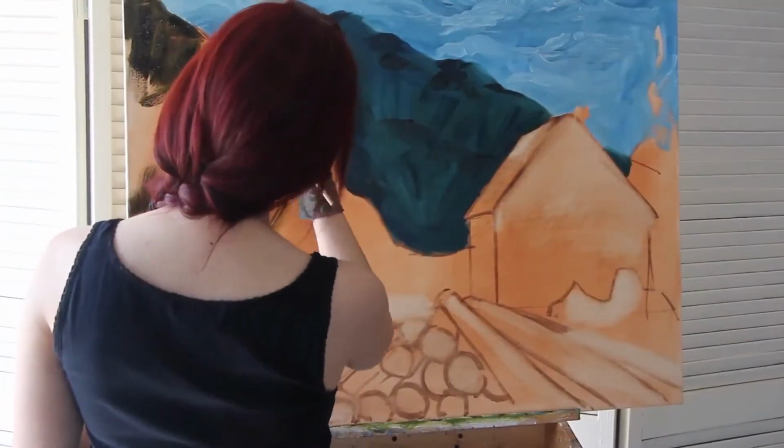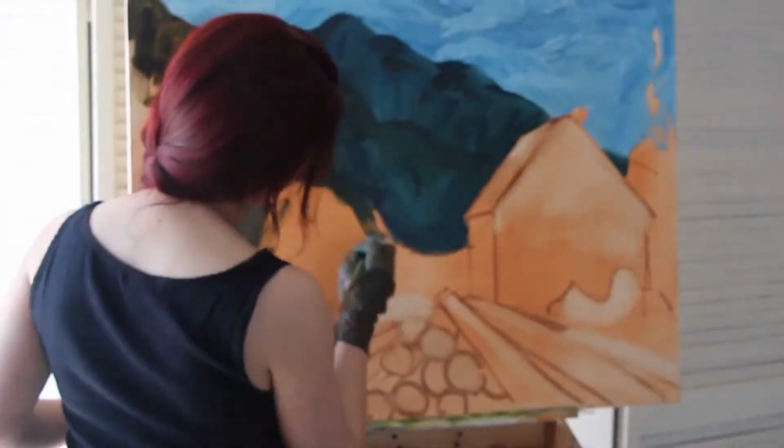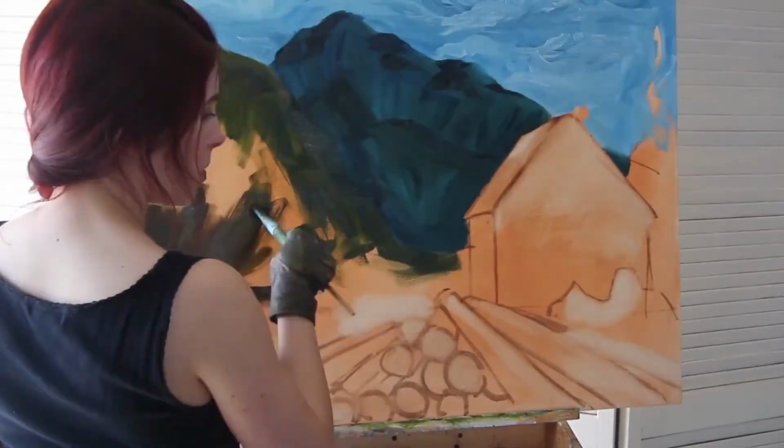Not to mention, you should also be somewhat skilled at whatever medium you're planning on using, whether it's charcoal, pencil, watercolor, acrylic paint, or whatever it may be.